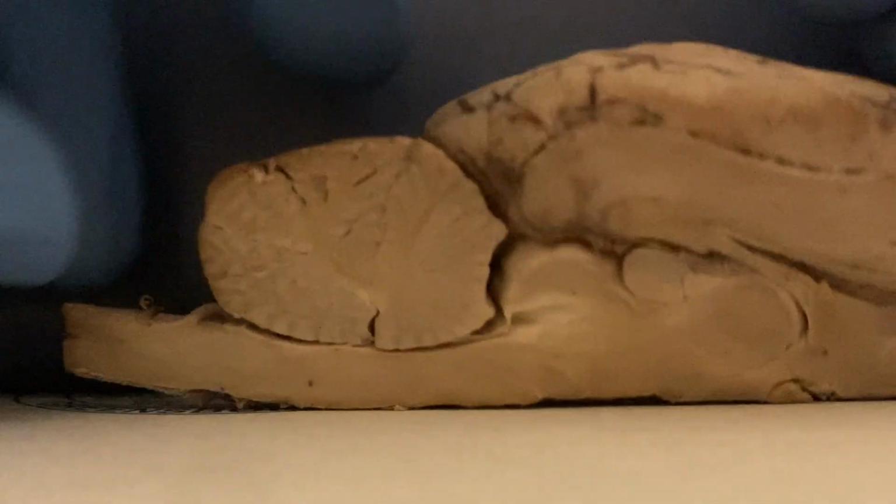This is a cross-section of the brain that was sent. I'll start with the meninges. If I peel this back here, I'm peeling back what I believe to be the dura mater and the arachnoid mater, the two outermost layers of the meninges, the dura mater being the strongest layer.